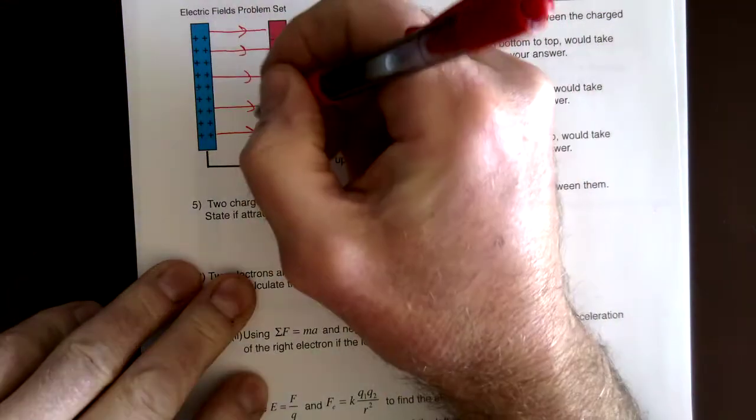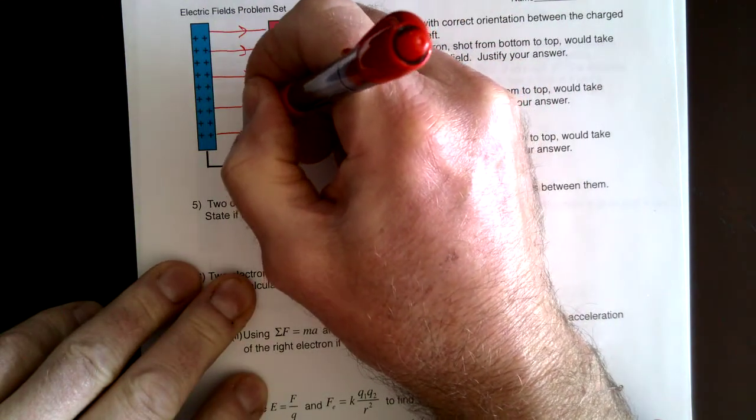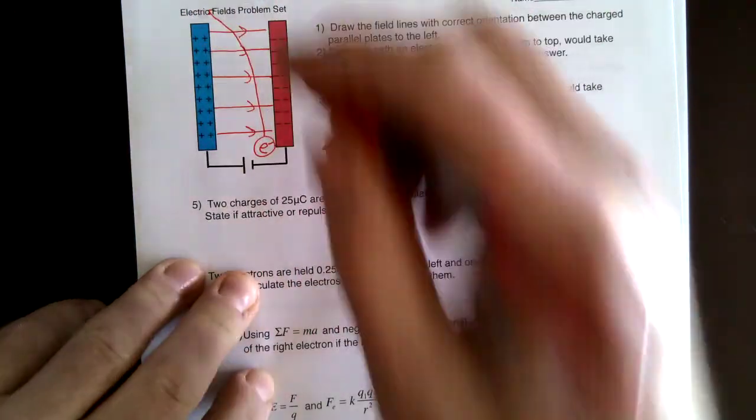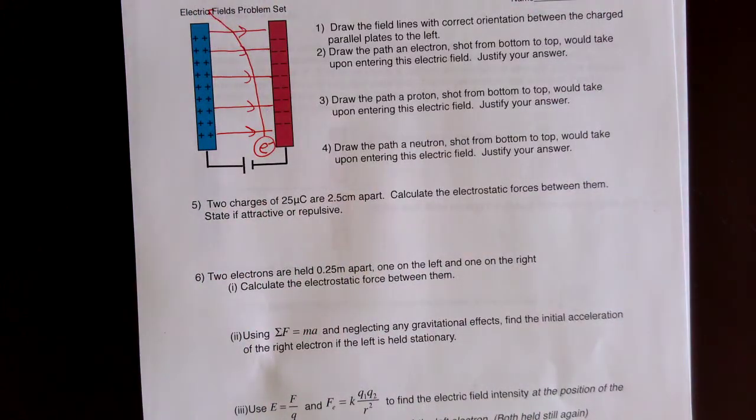So it's going to start to hook like this. Kind of like that. It's going to be repelled from the negatives on the right, attracted to the ones on the left. It's kind of like gravity. It's a constant force in that direction, so you're going to see the path start to go parabolic.